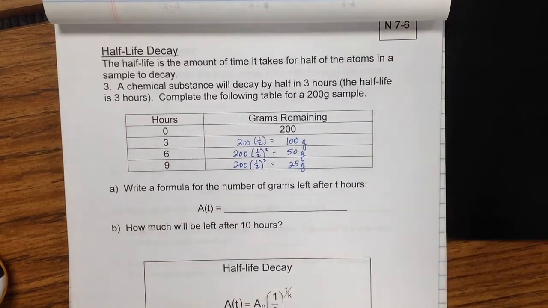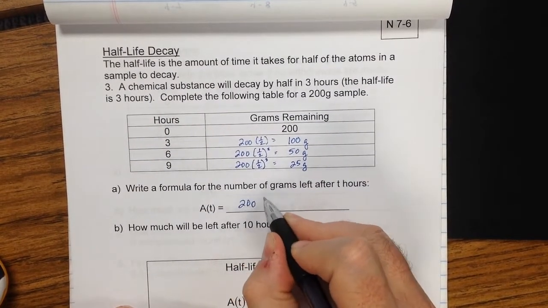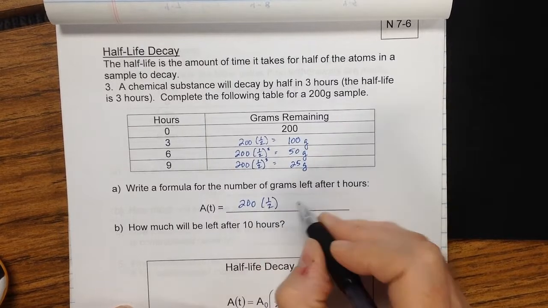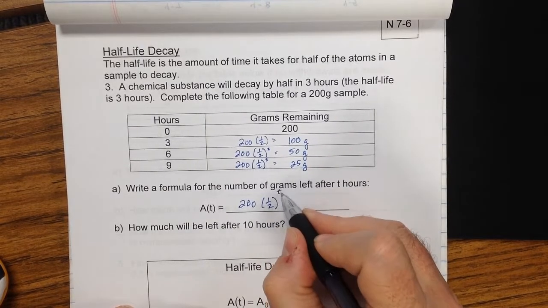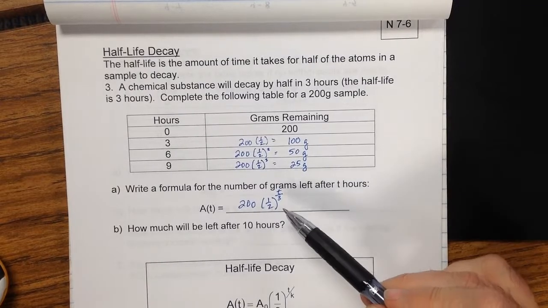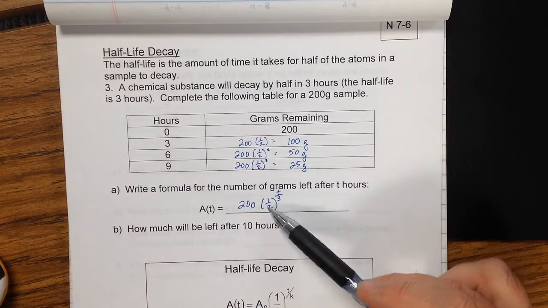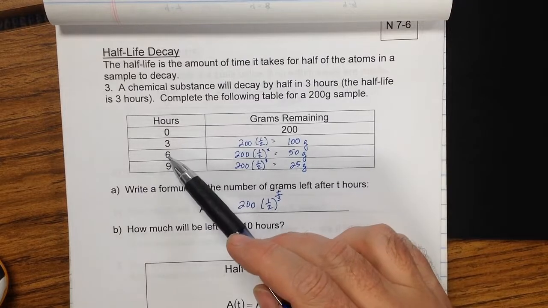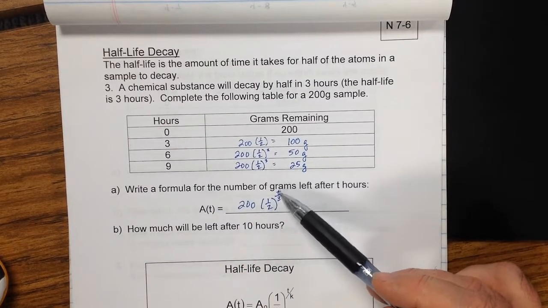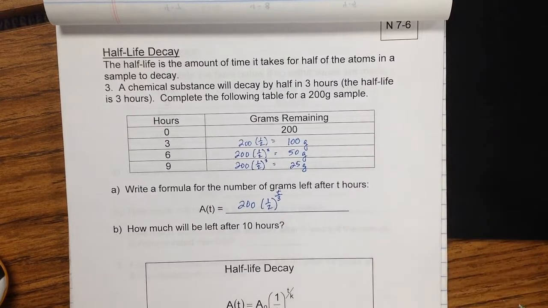So write a formula for the number of grams left after T hours. Notice this was every 3 hours, and so each time I'm going to take 200 times 1/2, and then I'm going to have T, but that's going to get divided by whatever the half-life is. In this case, my half-life is 3 hours. So that when I put in 3 for T, I'm going to do 1/2 to the first power. When I put in 6 for T, I have 1/2 to the 6 divided by 3, the second power. Okay? So T over 3 here.